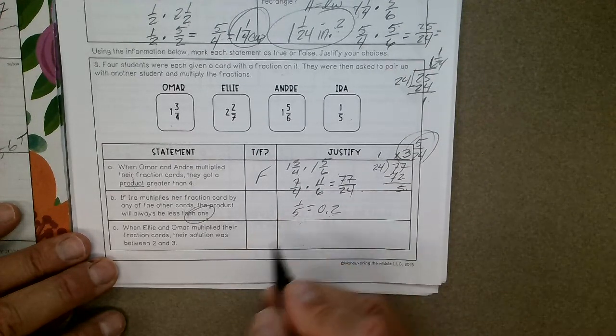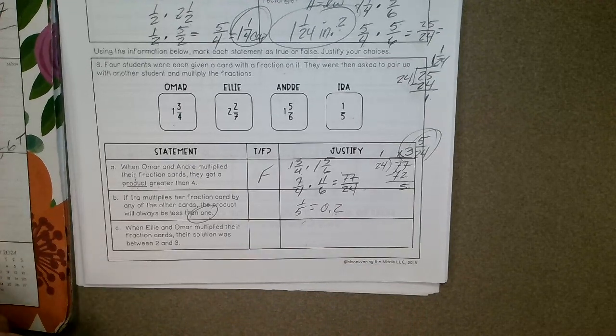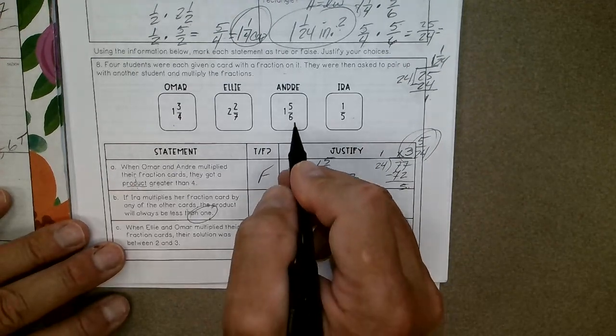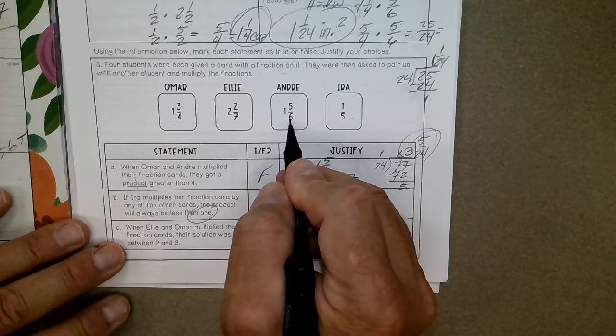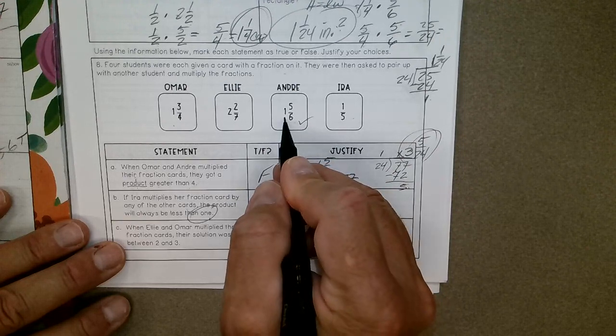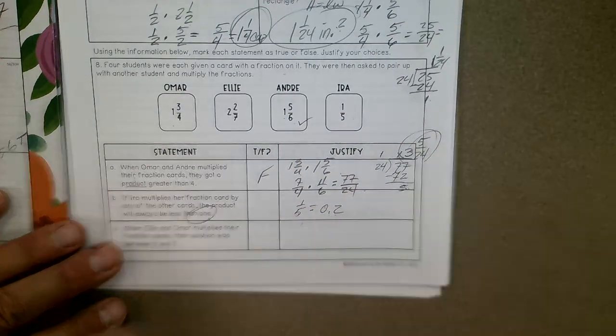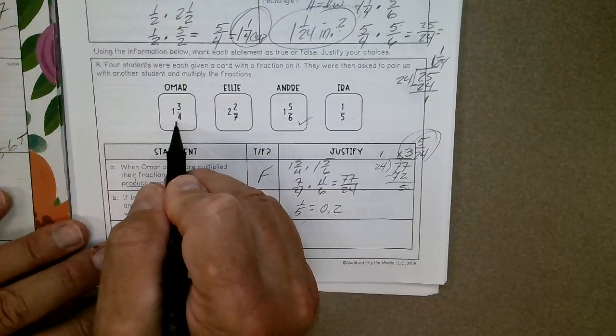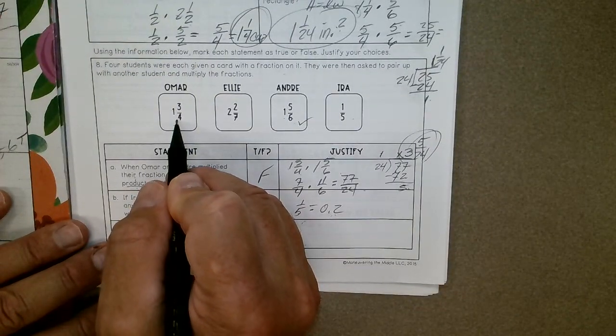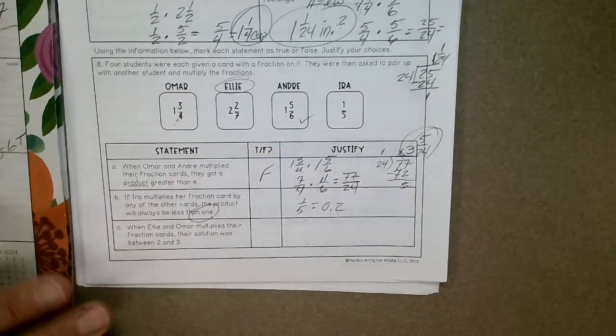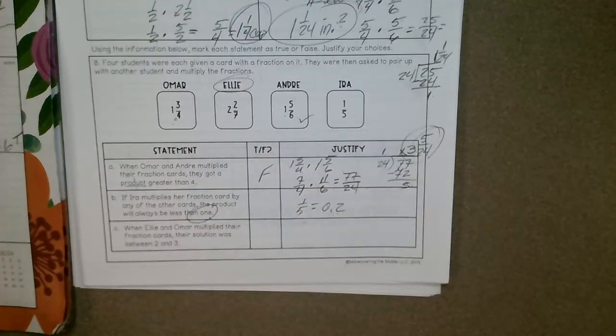So when we look at all of these, yes, that's going to be true because if I take half of that, it's less than 1. Over here, if I take half of that, it's going to be less than 1. The question is Ellie, it's a little bit bigger.